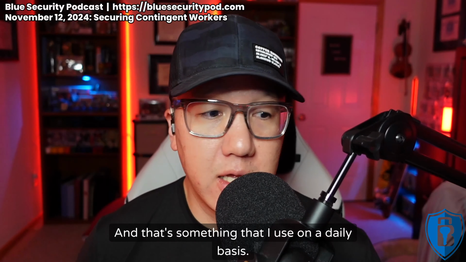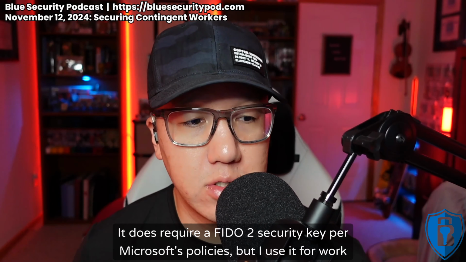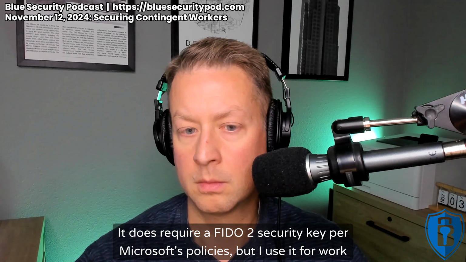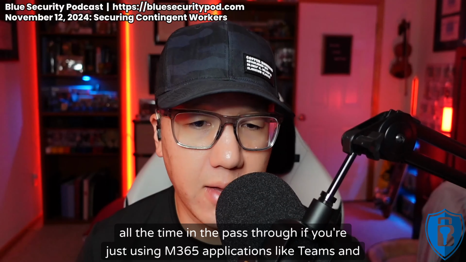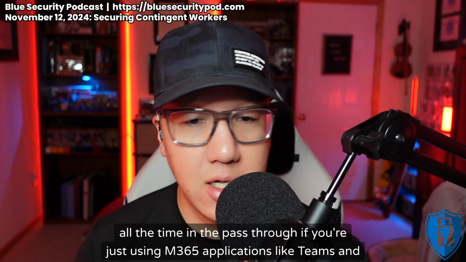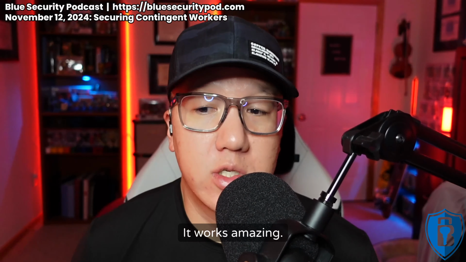And that's something that I use on a daily basis. It does require a FIDO2 security key per Microsoft's policies, but I use it for work all the time. In the pass-through, if you're just using M365 applications like Teams and Office, it works amazing. I use it on my personal computer here, and I have my podcast set up with my mic and camera, and it just passes through to Teams, and it works great.